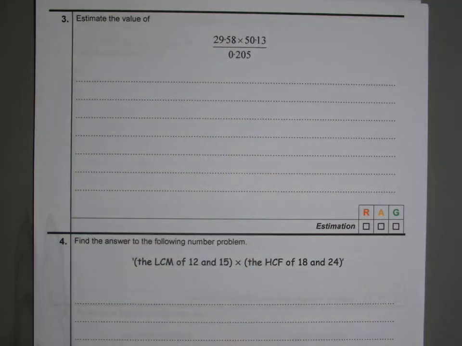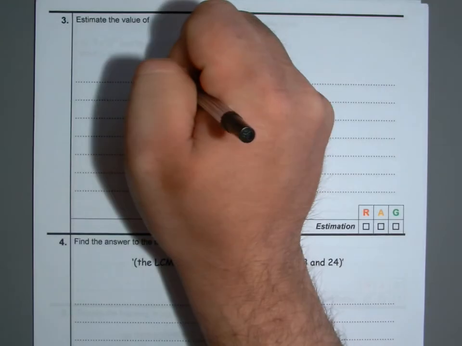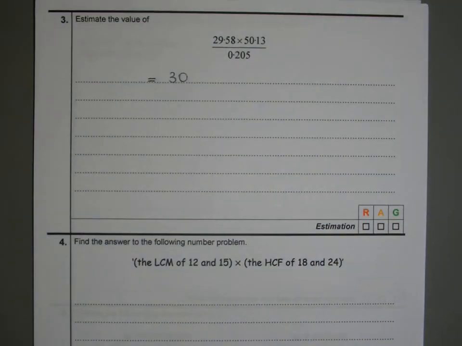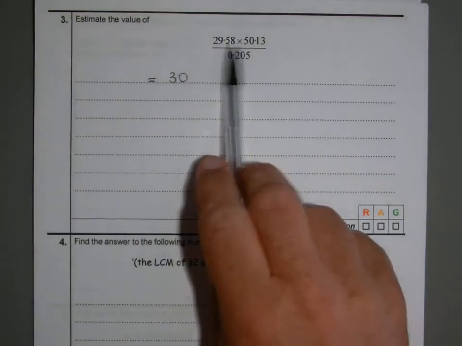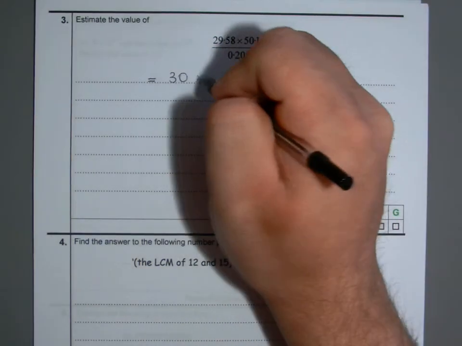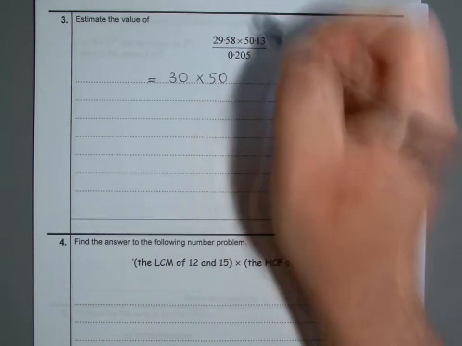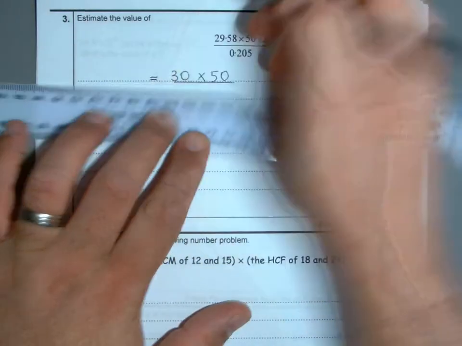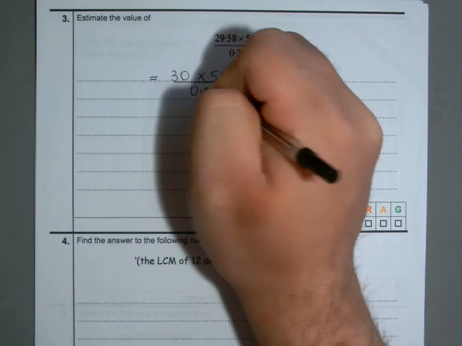We round each value here to one significant figure. So 29.58, all right? Well, to one significant figure, that would be 30, wouldn't it? Okay, so let's choose sensible values, essentially. Use some common sense here. So that becomes 30. 50.13, well, that's 50, isn't it, when you round that to one significant figure? Okay, using sensible values. And then on the denominator, 0.205, okay, well, 0.2, yeah, that will be one significant figure. So that would make sense there to write that as it is.